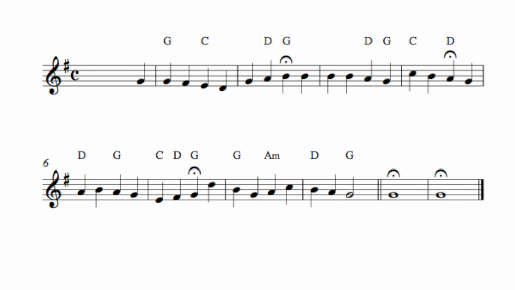We can get even fancier and change chords literally on every beat. So we went 1, 5, 4, 5, 4, 5, 1.